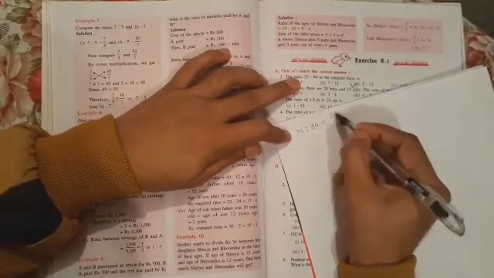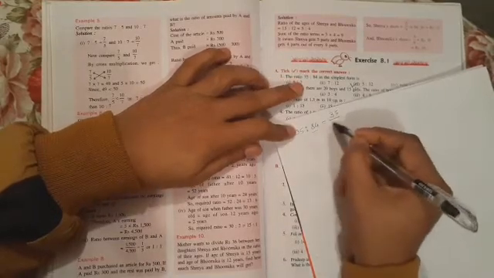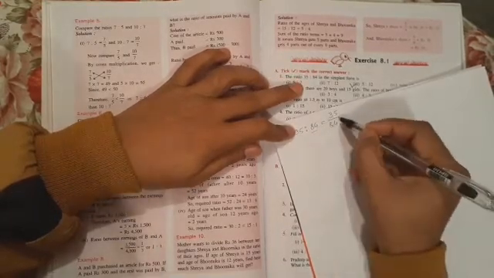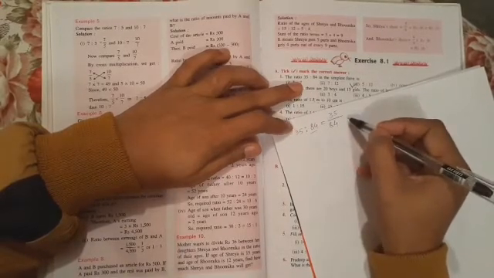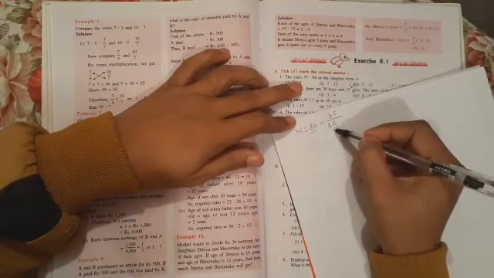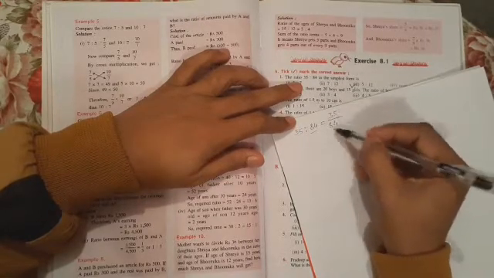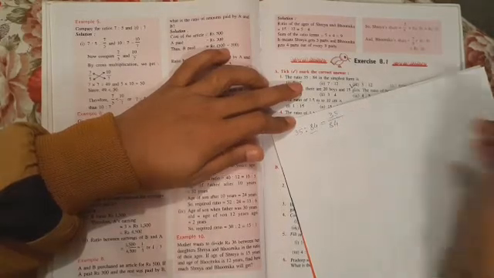The first term will be the numerator and the second term the denominator. To reduce this fraction to the lowest term, we should first find the HCF of 35 and 84.